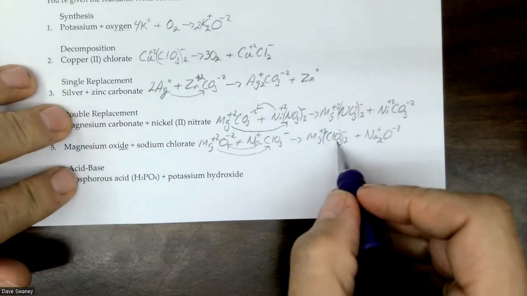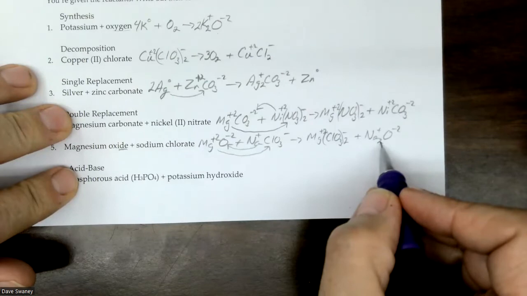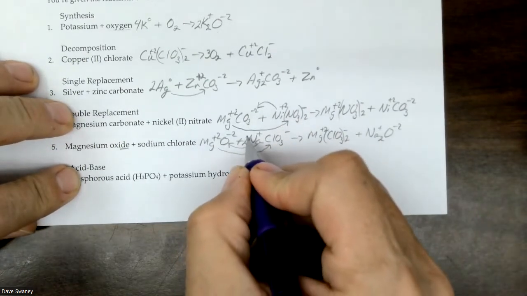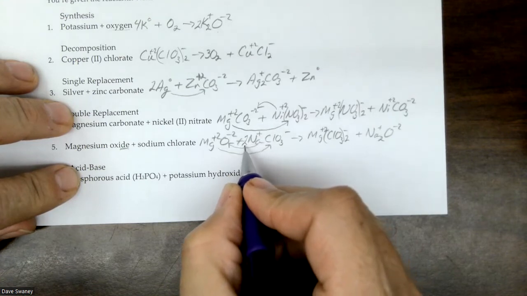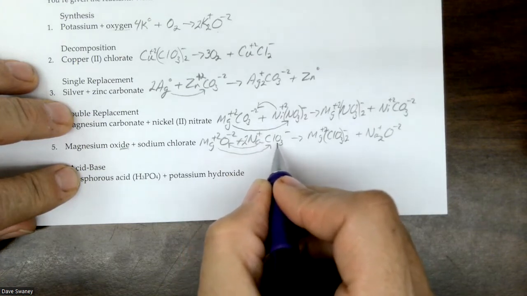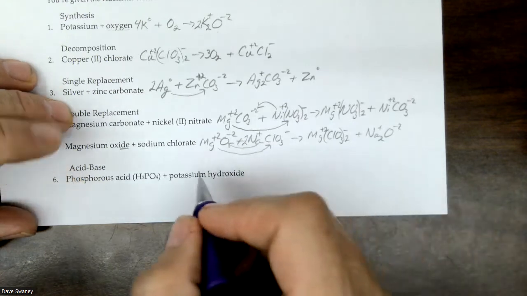Notice we have 2 chlorates coming out and 2 sodiums coming out. So a 2 here fixes both of those problems. And then we have 2 sodiums going in and 2 chlorates going in. So everything matches left and right across the arrow.